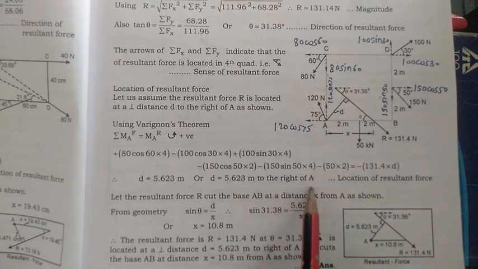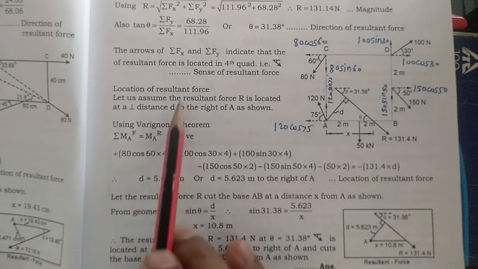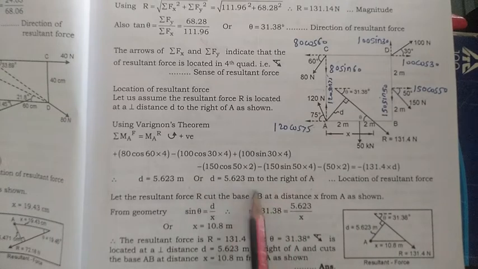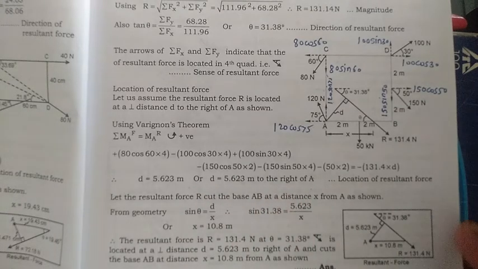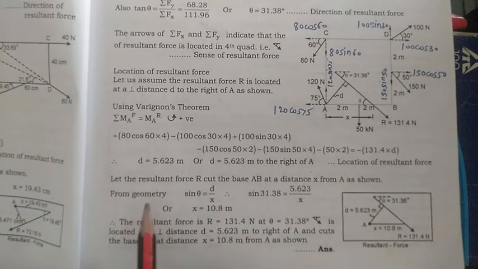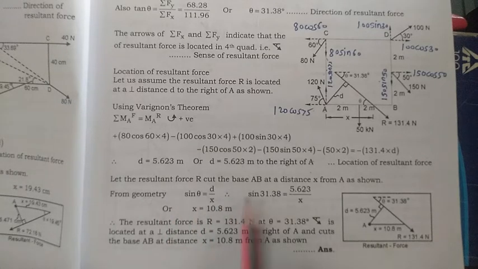This point is very important. If the value comes positive, it means our assumption is correct. If the value comes negative, you have to write that d lies towards the left of point A. Now the next point in front of you is where you have to locate the R that cuts the base.